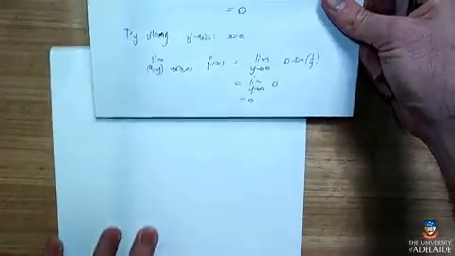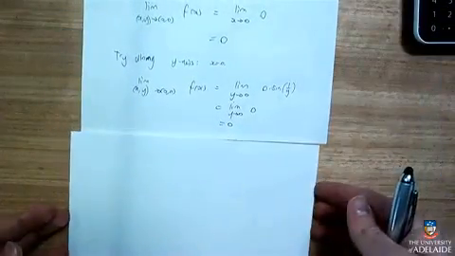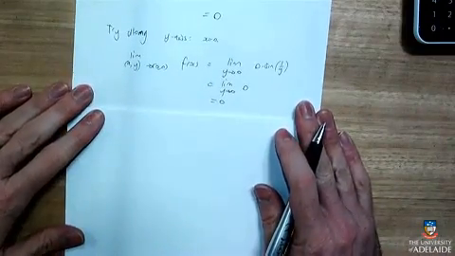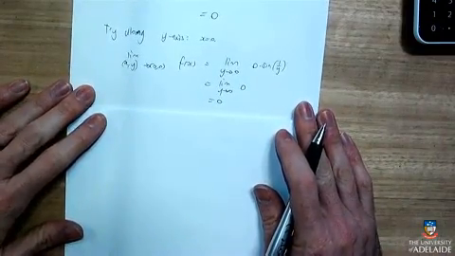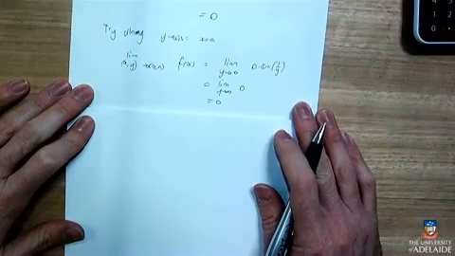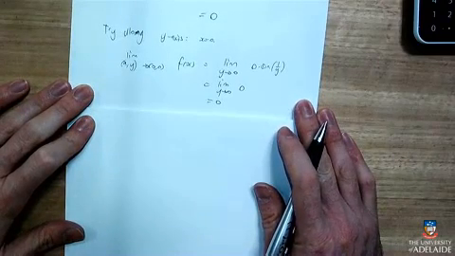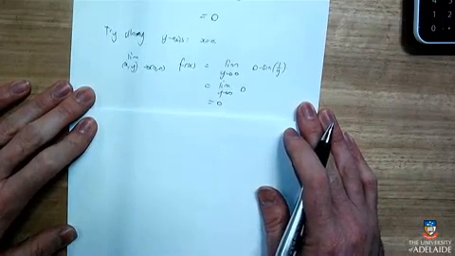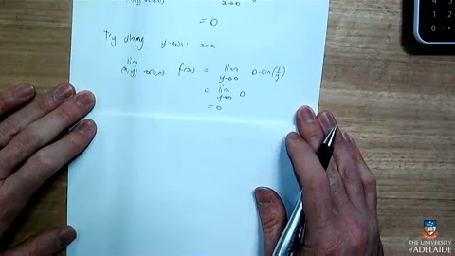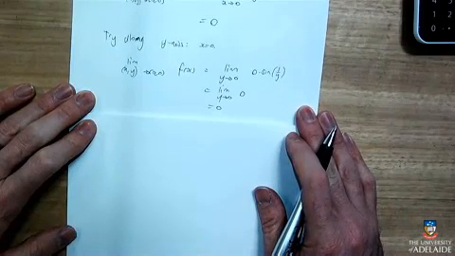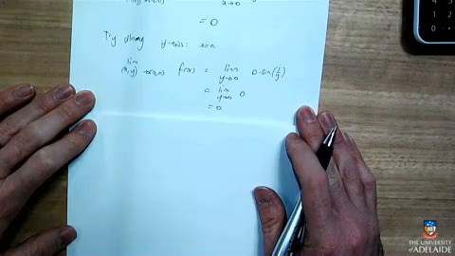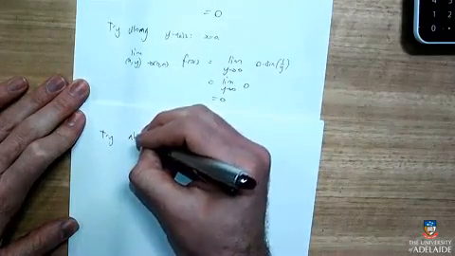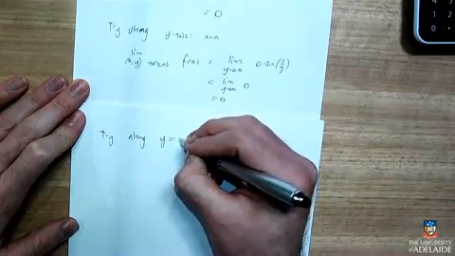Yeah? Or is it enough to use like y equals mx? No, it's not enough to use y equals mx. Because that's coming in along a straight line path, and there are some very crazy functions that, if you come in along a curved path, give you different answers than if you come in along a straight path. So, okay. All right. So I would try one more, when y is equal to x. Try along y equals x.